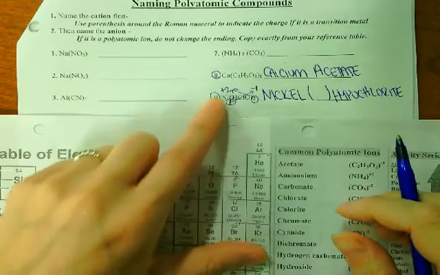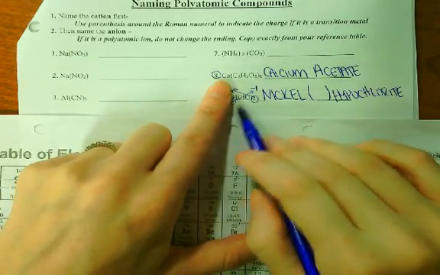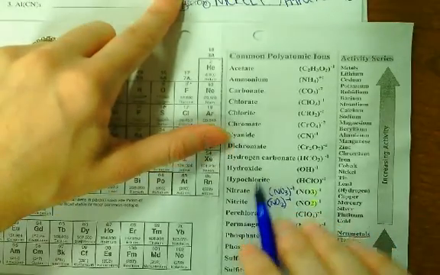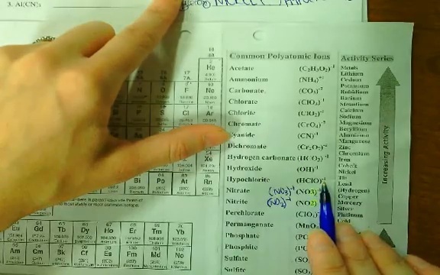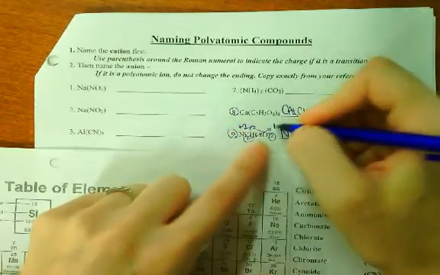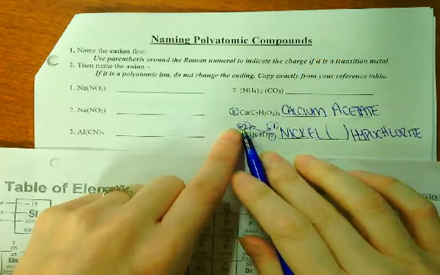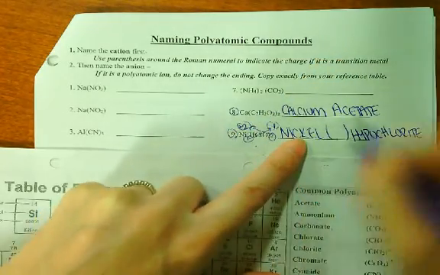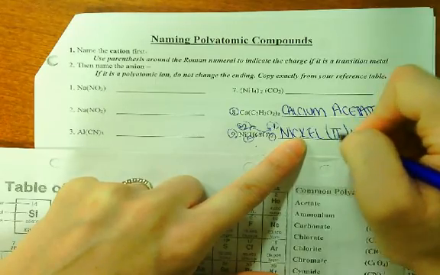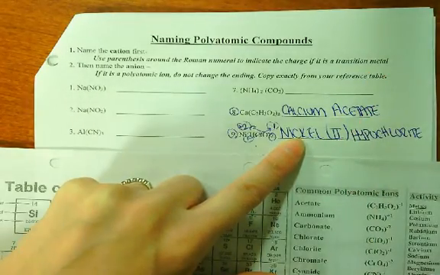Now I'm not allowed to just use that. I have to check my anion. So I'm going to come over here to hypochlorite and see that sure enough it does make a -1 charge, which means my charges are correct. So this nickel is making a +2. So when I name it, I call it nickel, making a 2 charge, nickel 2, hypochlorite.